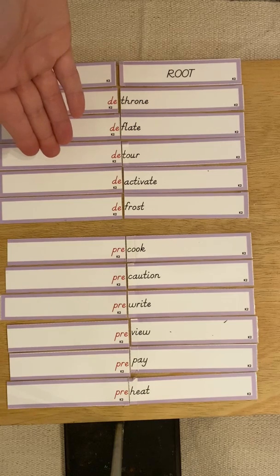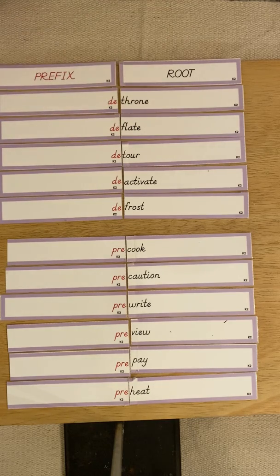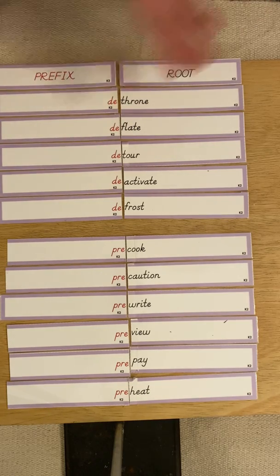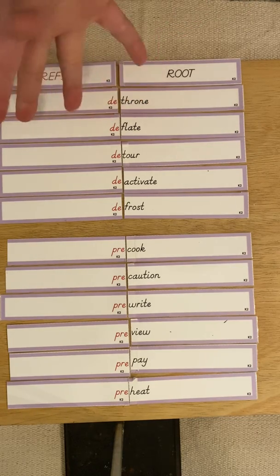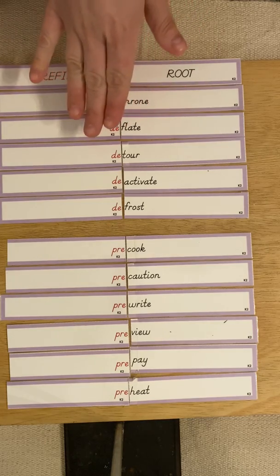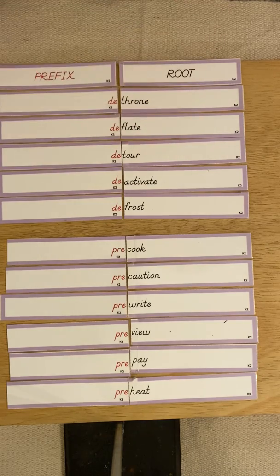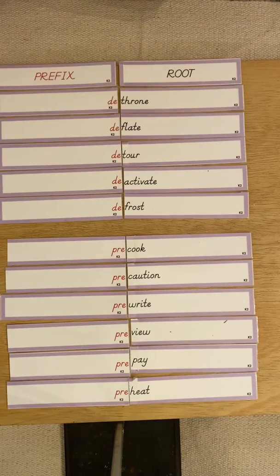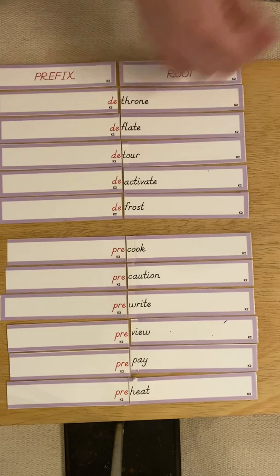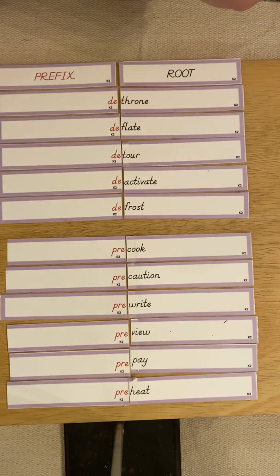When we come up to D, when we dethrone someone, that means we take away their throne. When we deflate something, that means we take away the air. When we detour, that means we take away our original plan. When we deactivate, we're taking away something that started. We're turning it off. We're taking away the energy, the power, the work. We defrost, we're taking away the frozen portion of the food.